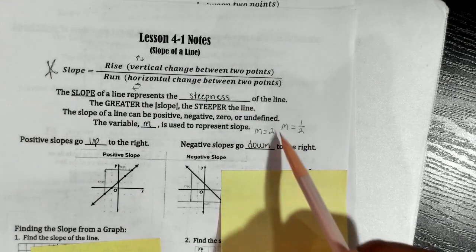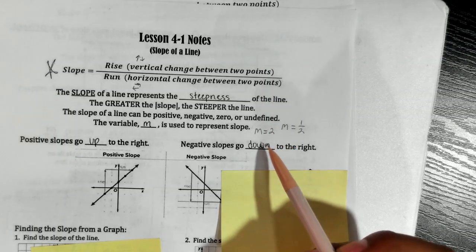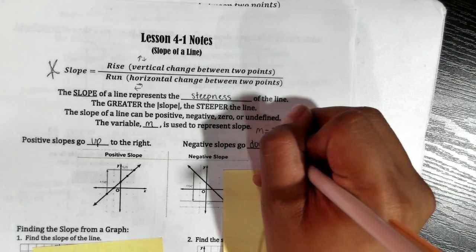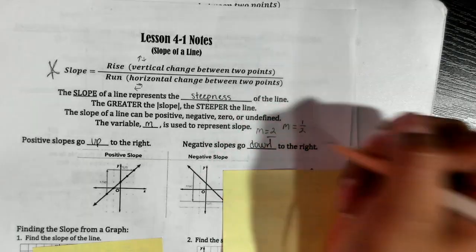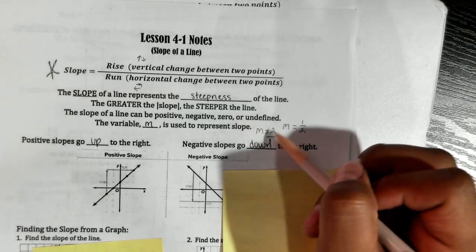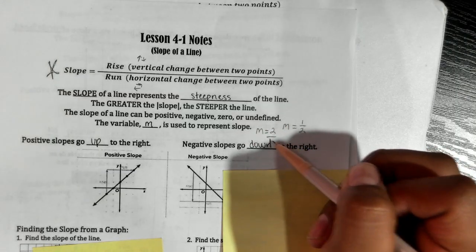If we have a whole number or a whole integer here, let's say, we know that the number 2 can be put as 2/1 in order to make it into a rise over run type thing. So this would be our rise and the 1 would be our run.